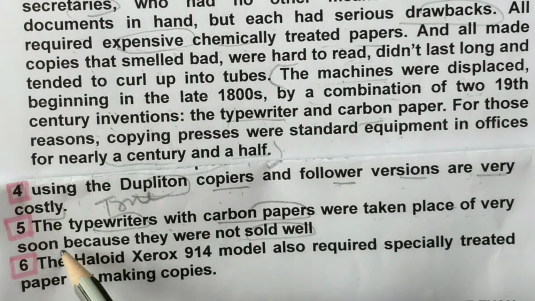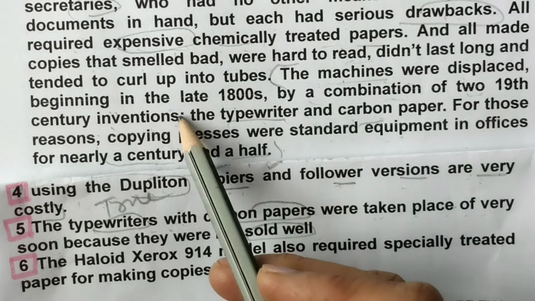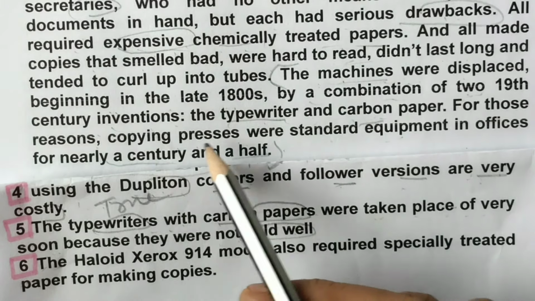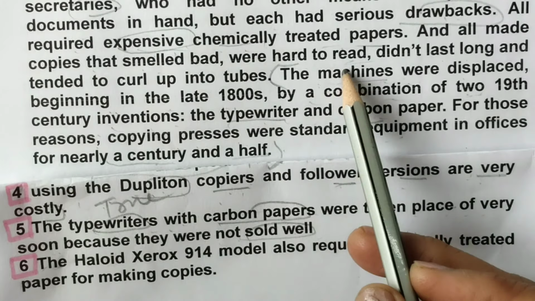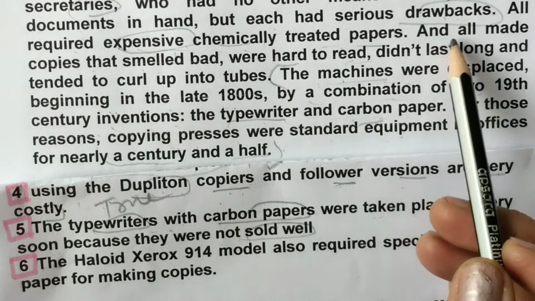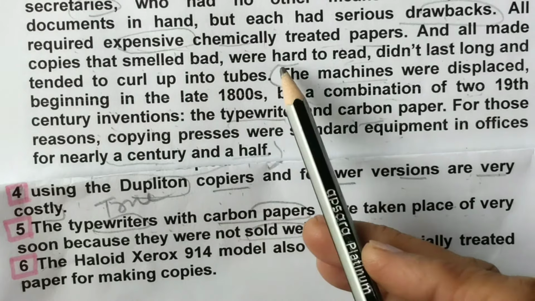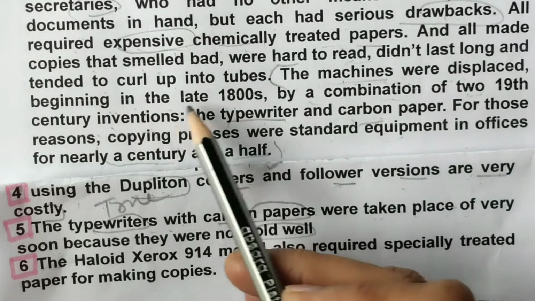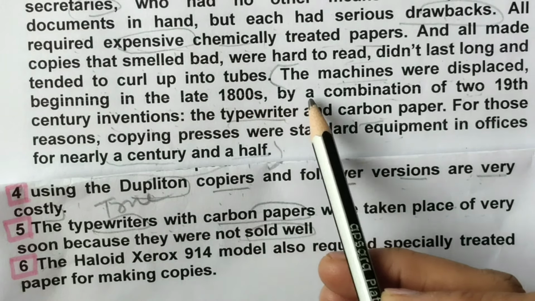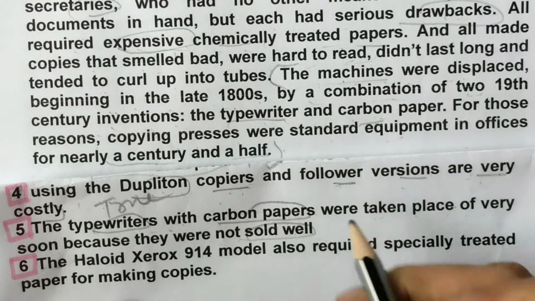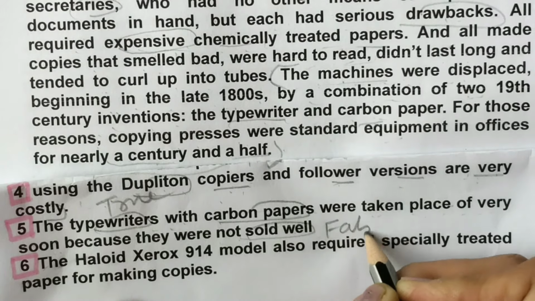Very soon it was not. By a combination of two, the typewriter, and for those reasons copying presses lasted long. So here, according to me, it is false.